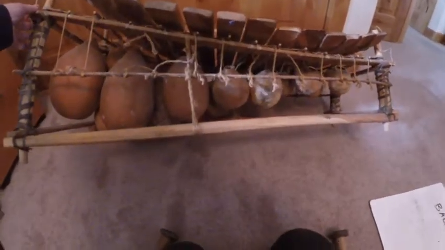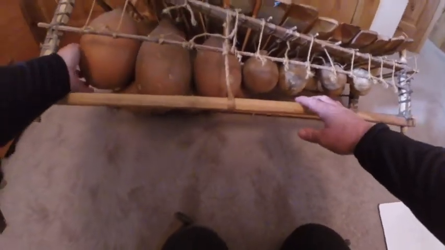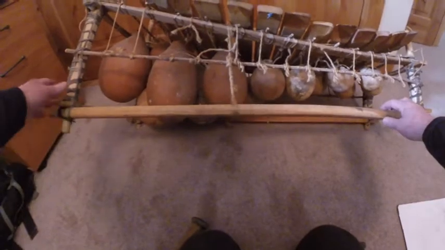Similarly, if we look underneath the balafon, we're going to see that it has a series of gourds hanging underneath it. And these act as resonators. They kind of help this sound project more. But notice that there is a relationship between the size of the gourd and the pitch of the note.